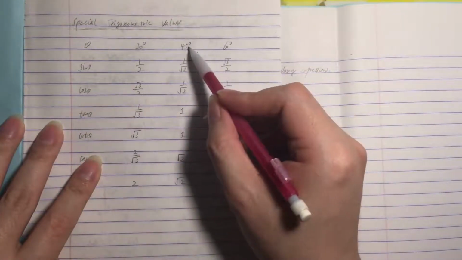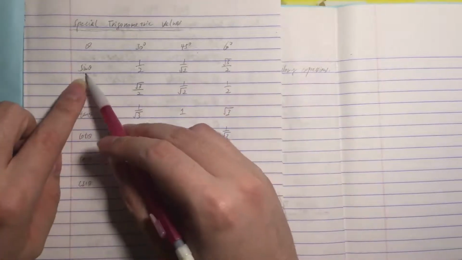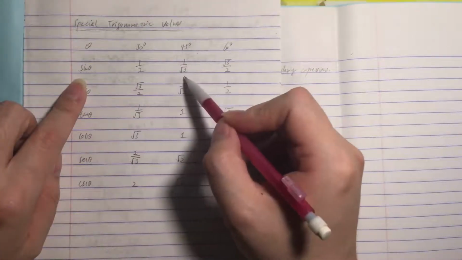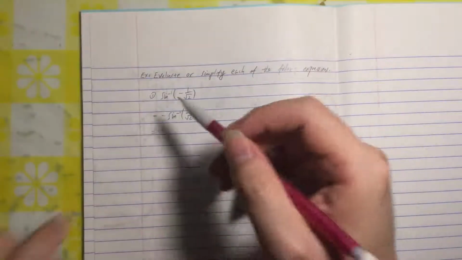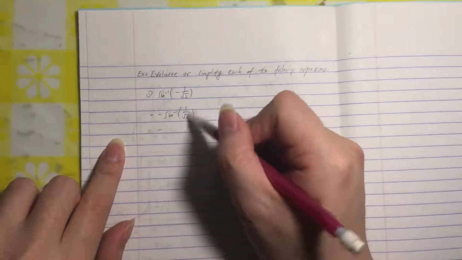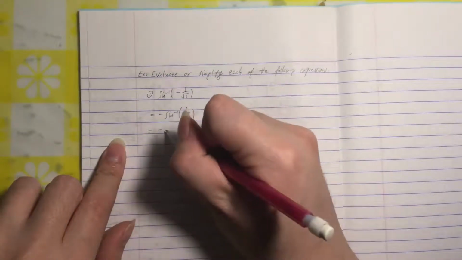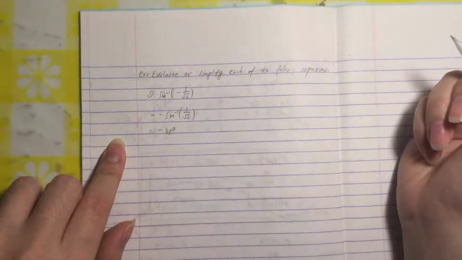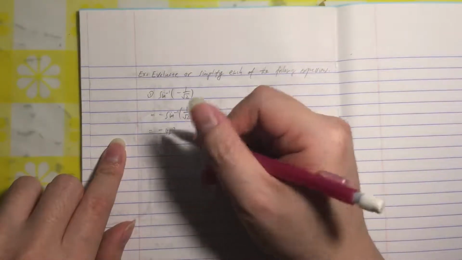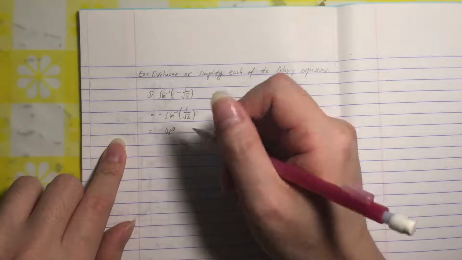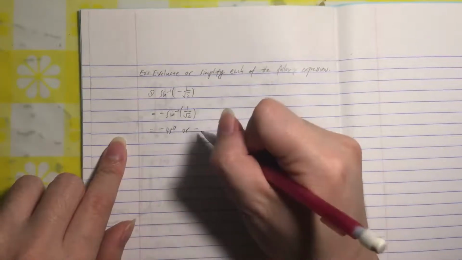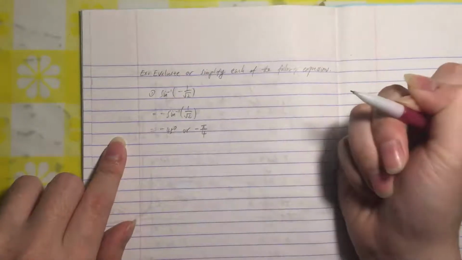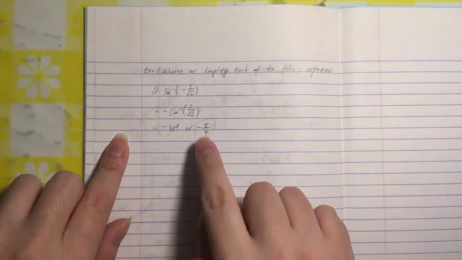Sine of a 45 degree angle is 1 over radical 2. That means the inverse sine function will take 1 over radical 2 back to a 45 degree angle. And in general, for special trigonometry values, we prefer to use radian measures. So negative 45 degrees can be rewritten as negative pi over 4. That's how we simplify this expression.